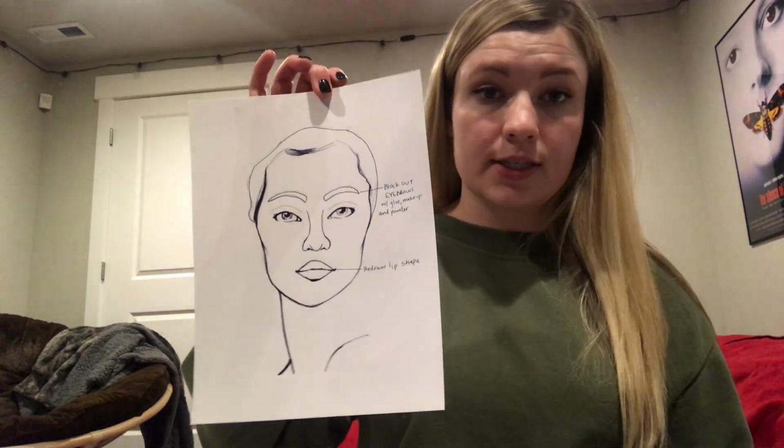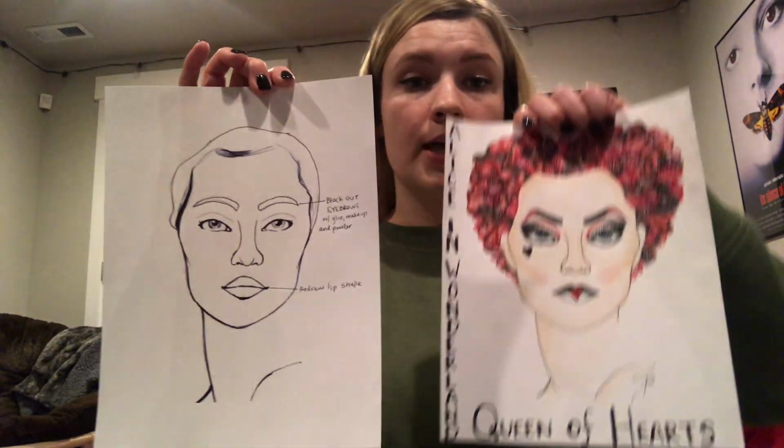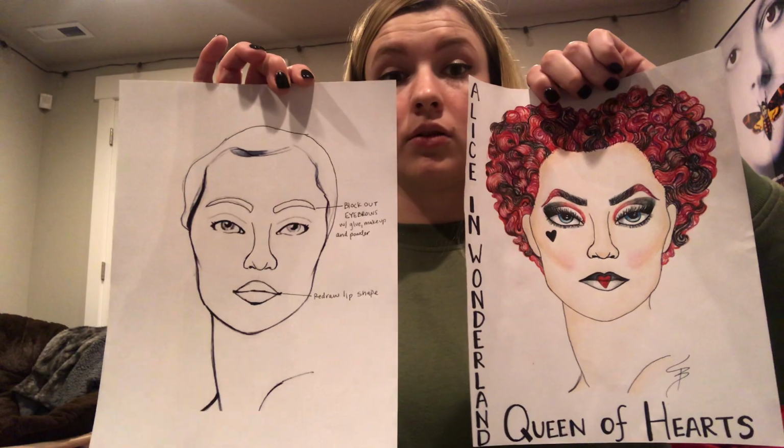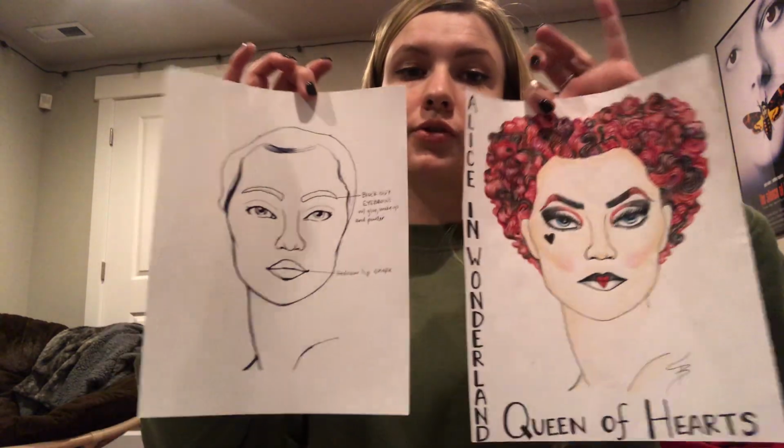Because that's going to show me and show the actor and everyone what it's supposed to look like on their face. So I purposely did it on this one. I had just the actress's face, exactly how she looks, and then I had my design as well, okay? So you should have two different things like this.